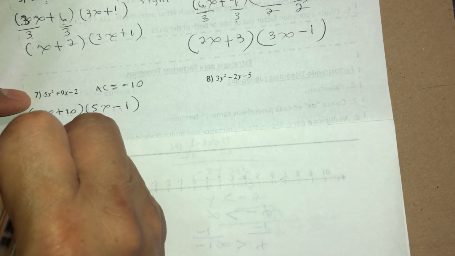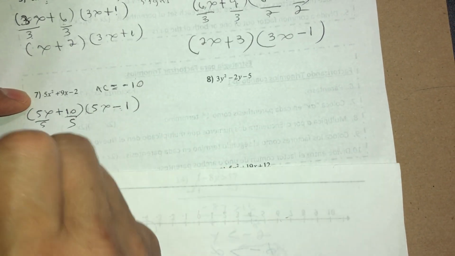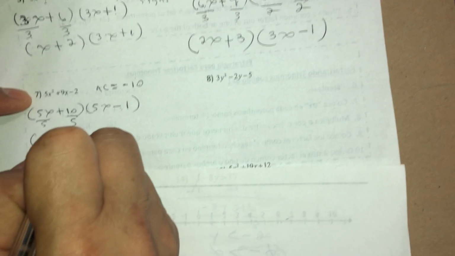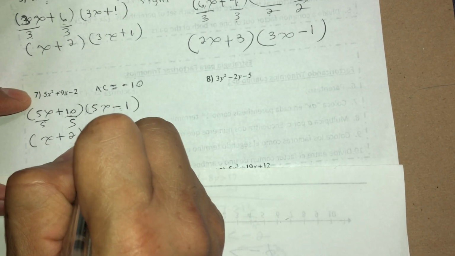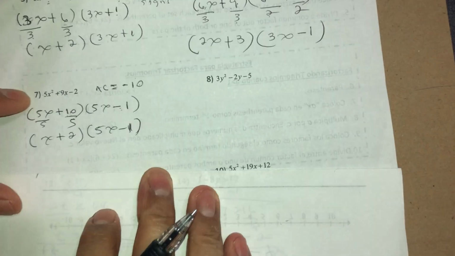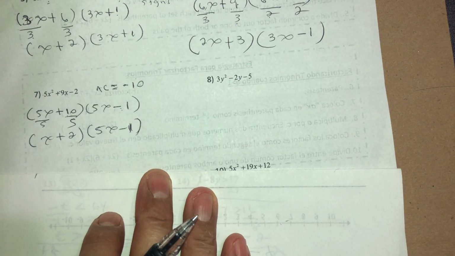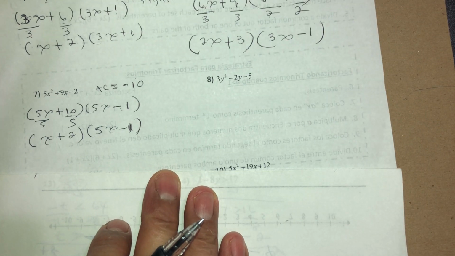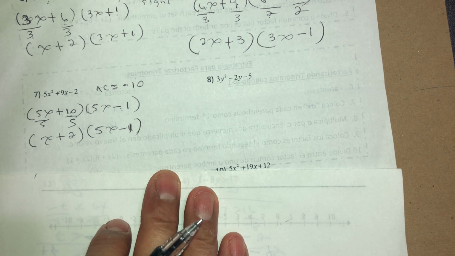Now here, only this one has a GCF, which is 5. So if I divide by 5, I will get x plus 2. And I'm going to bring that down because that one, the GCF is 1. So I'm still going to have the same answer. So remember what I'm saying. Once you know the rules, just do what I'm doing right now.